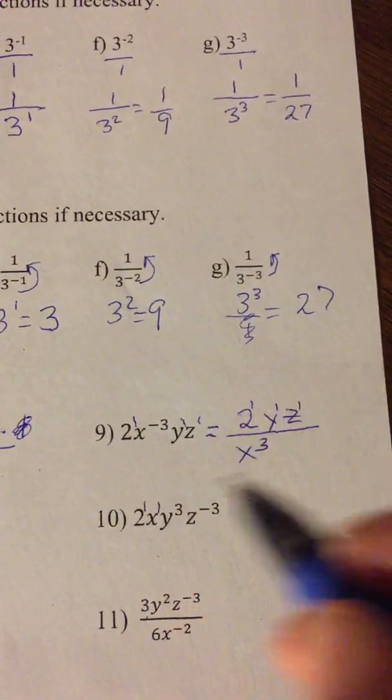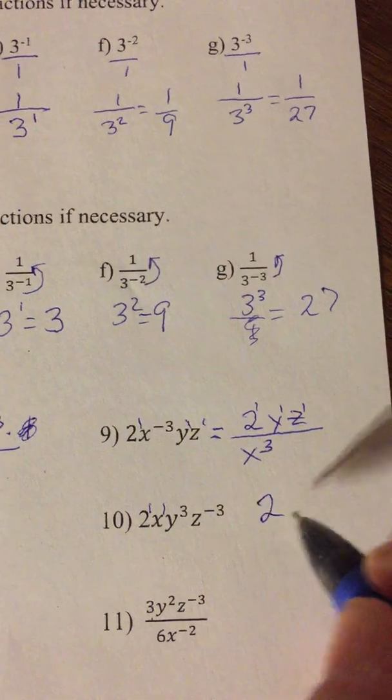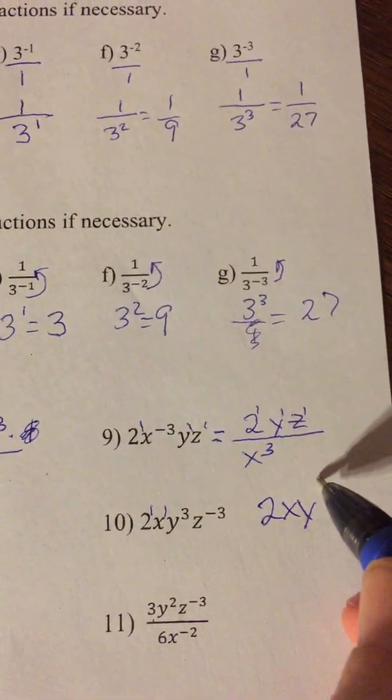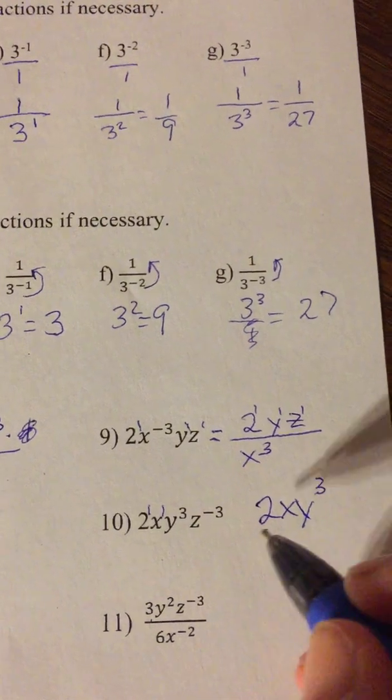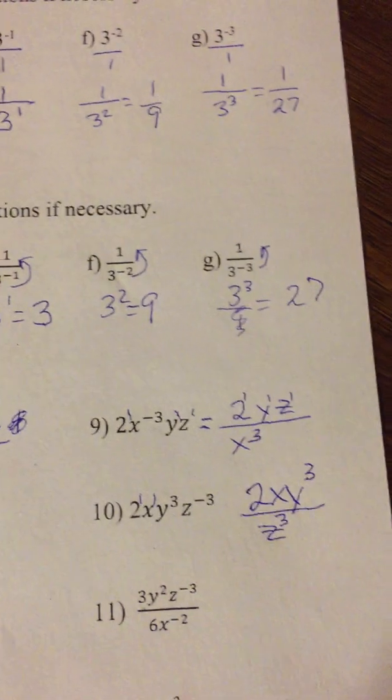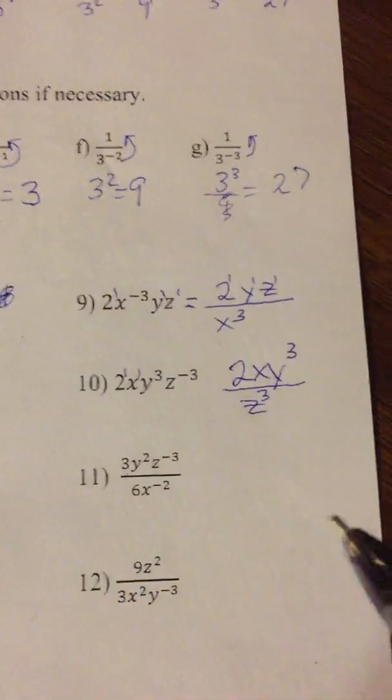2 stays on top because it has a positive exponent. The x has a positive exponent. It stays where it is. So the 2 and the x stay on top. The y also has a positive exponent. It stays on top. Oops, that's a 3. And the z needs to go to the bottom, and now it's a positive 3 exponent. So z to the 3rd power.